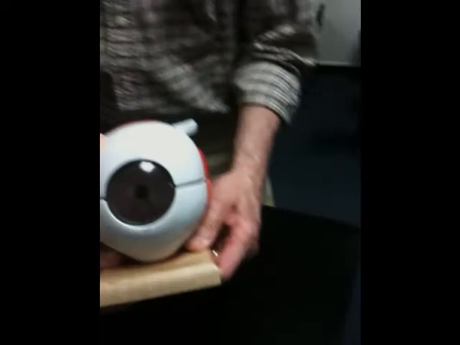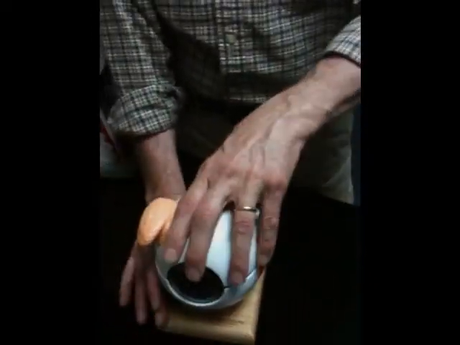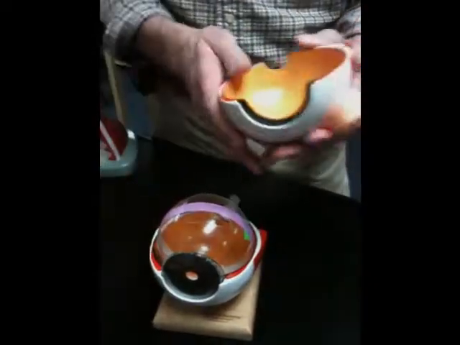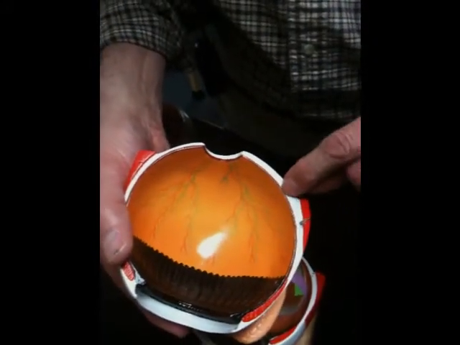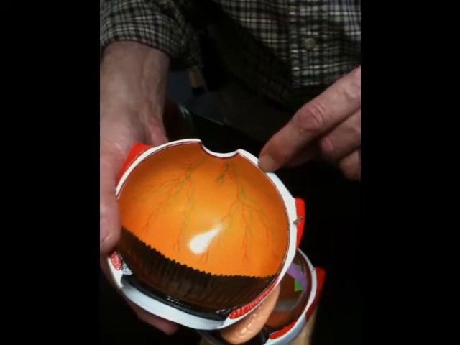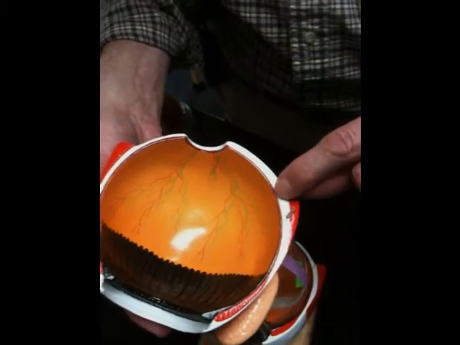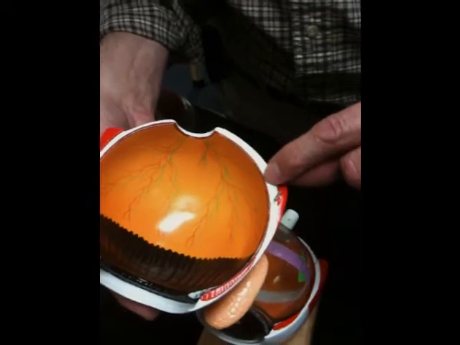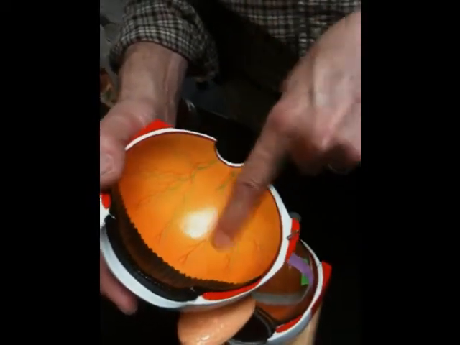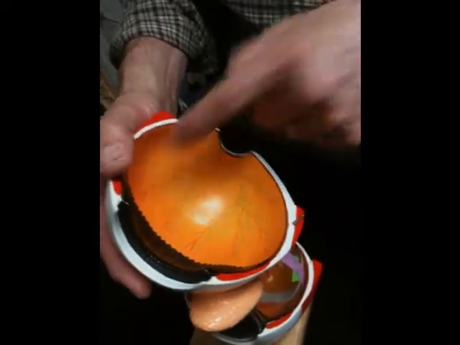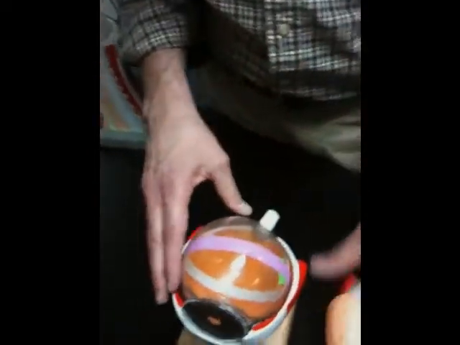All right. If we open up the eye, we can see a thin layer here represented by this brown line, which is the second coat of the eye just inside the sclera, called the choroid coat, and this is composed of blood vessels. And then the innermost layer is the retina, which is composed of nerve.